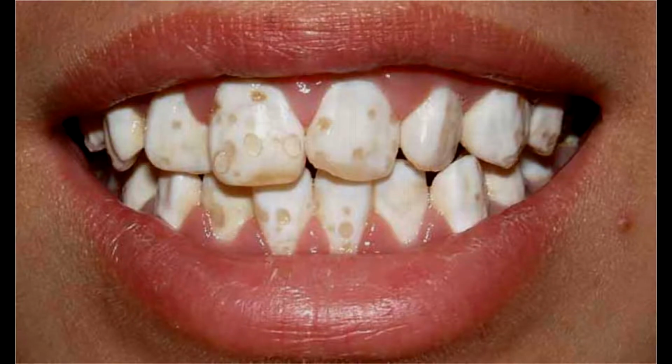Amelogenesis imperfecta, pitted hypoplastic type: autosomal dominant, visible when teeth erupt. Both men and women have an equal chance of getting this condition. All primary and permanent teeth are affected.